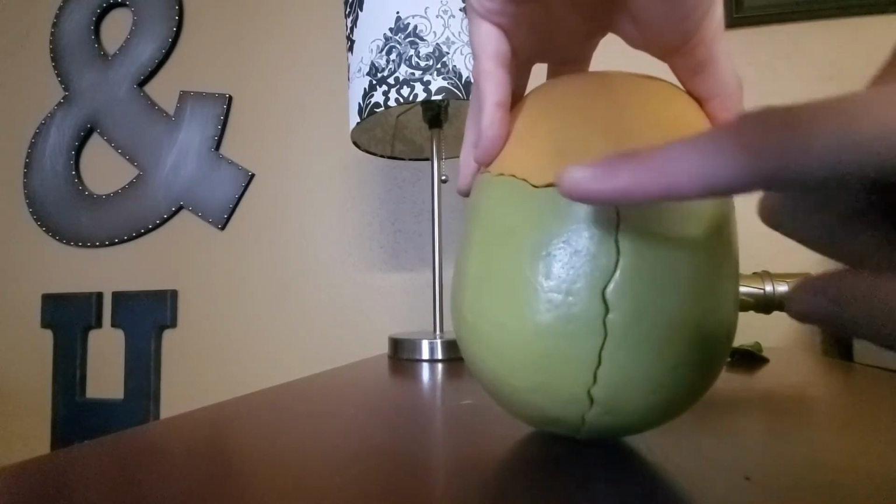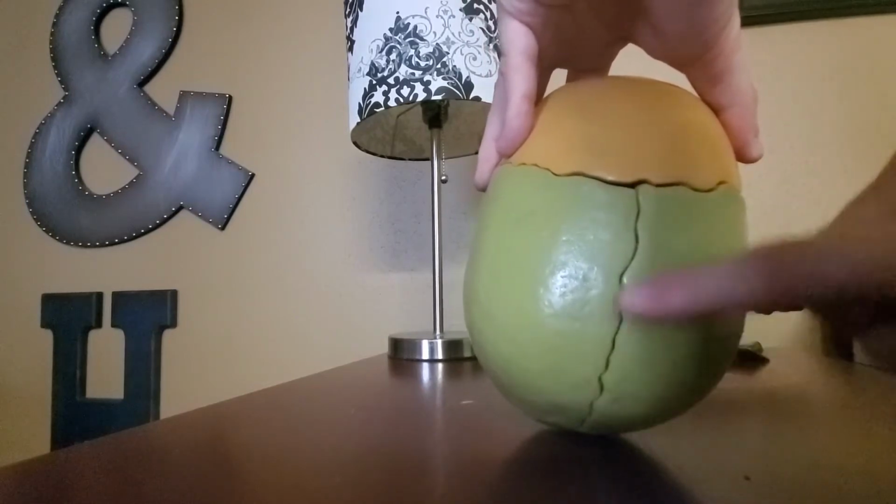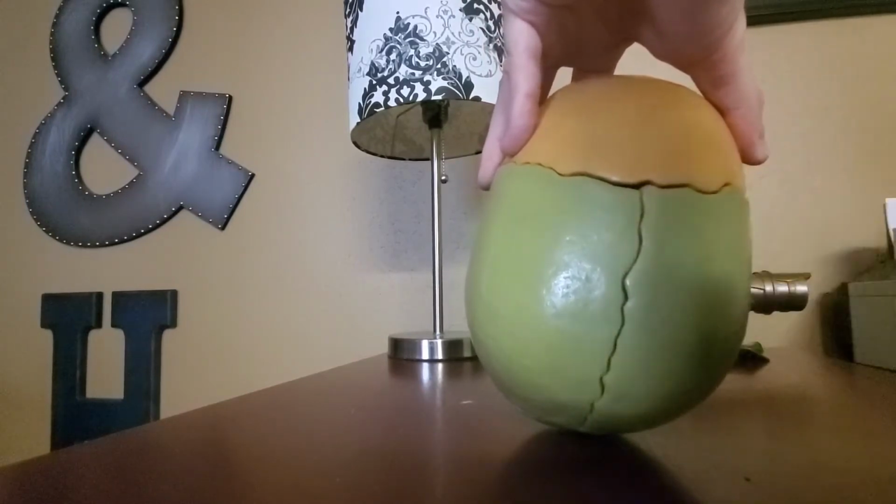Also, there is, of course, a left and a right parietal bone separated by the sagittal suture, but we'll go over those sutures in a little bit.